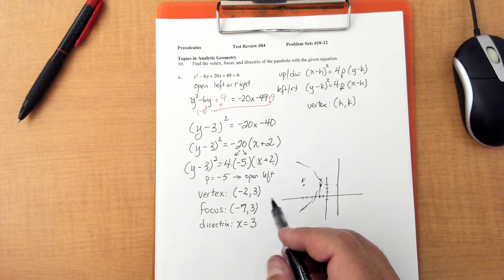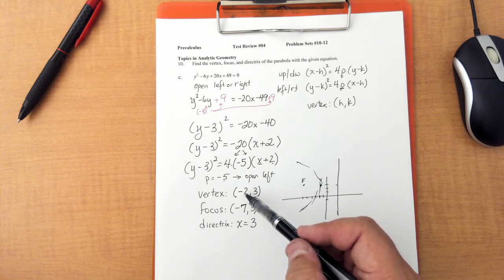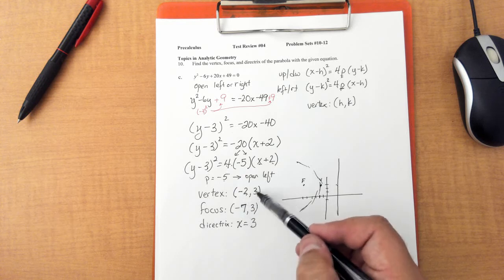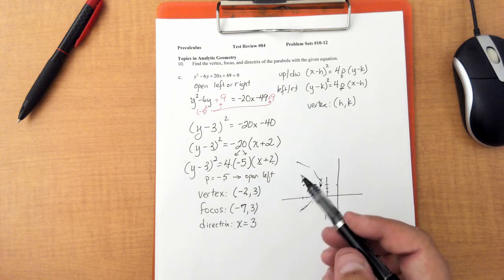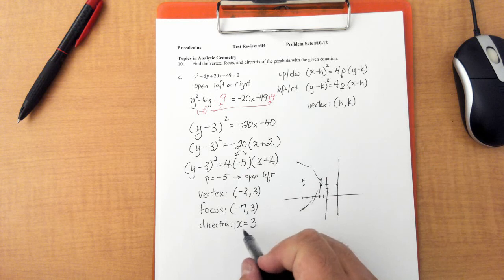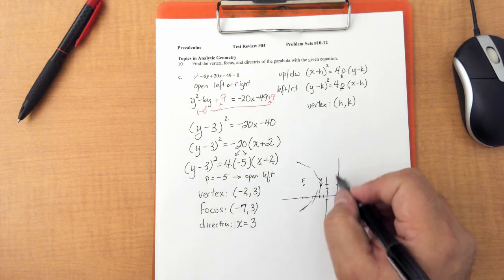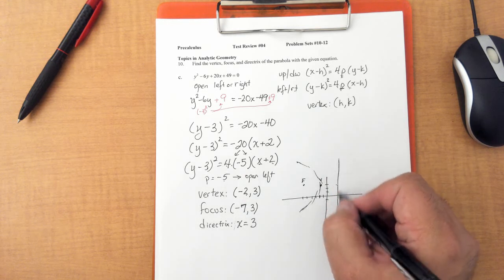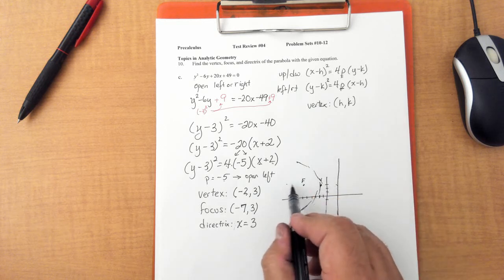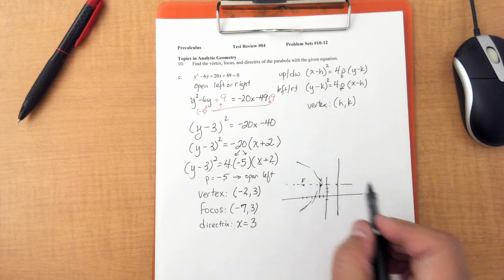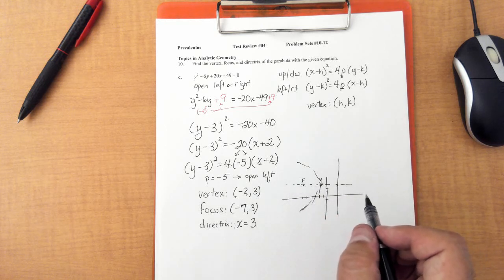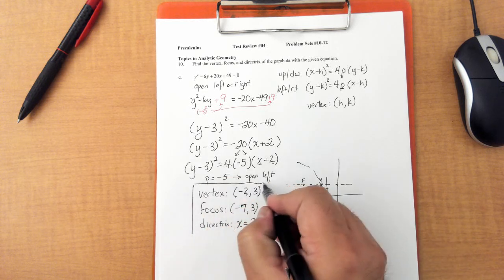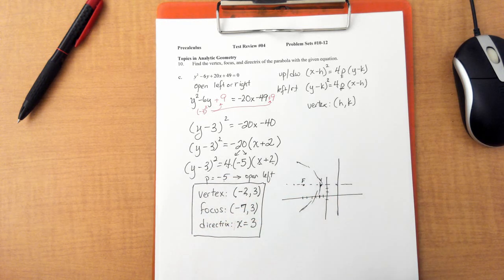One of my students suggested that whatever letter changes here, either x or y, is what we will use as the directrix. Sure, that works. But ultimately, the directrix is always going to be perpendicular to the axis of the parabola. And so we have our vertex, we have our focus, we have our directrix, and we're done with this problem.